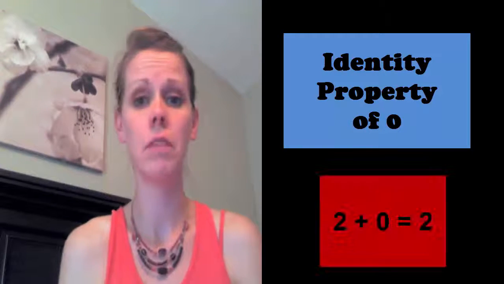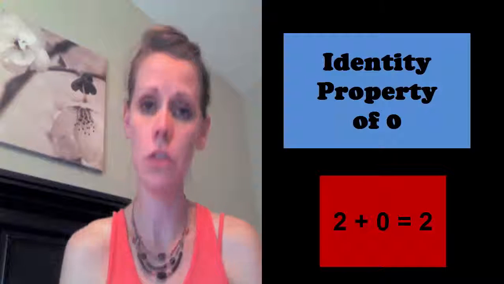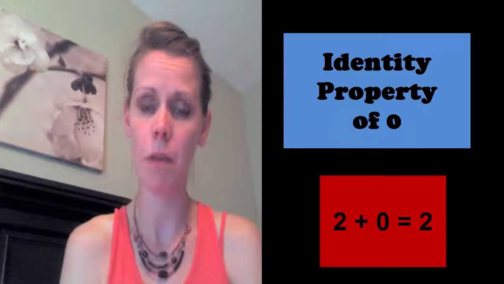So let's talk about addition. There's also the identity property of addition. What could I add to the number 2 so it wouldn't change the number? It would keep its identity. 2 plus 0. 2 plus 0 is equal to 2. Okay, so that's the identity property of addition, or you could call it the identity property of 0. Okay, so that's the identity property.